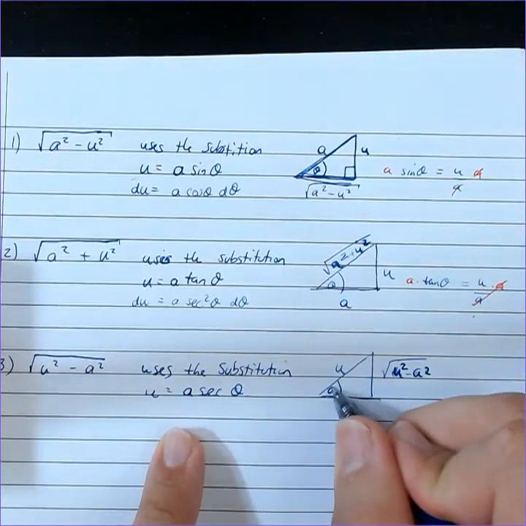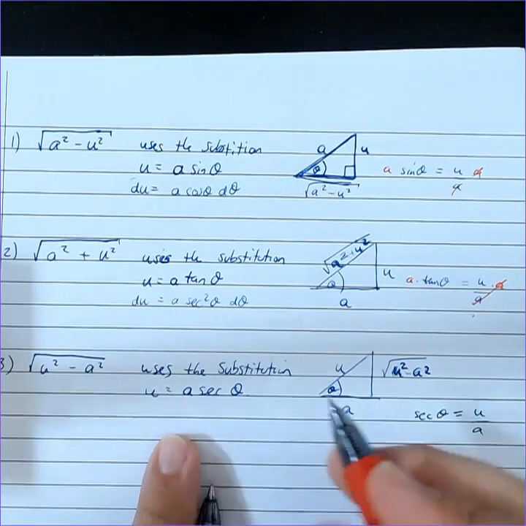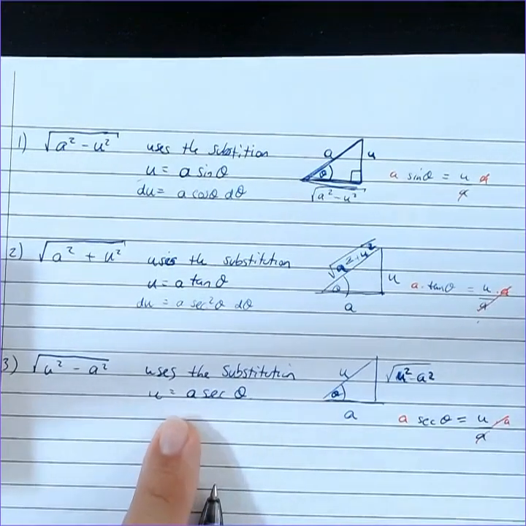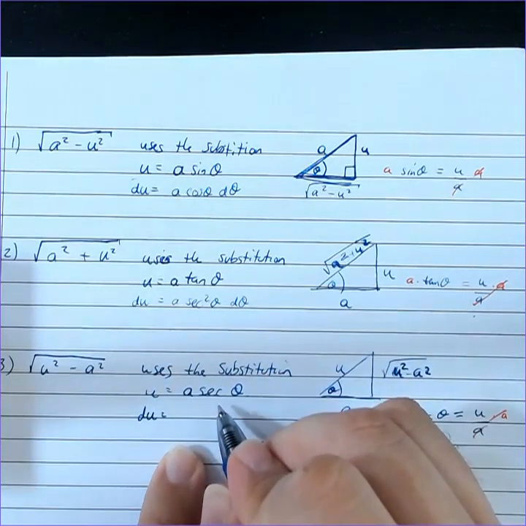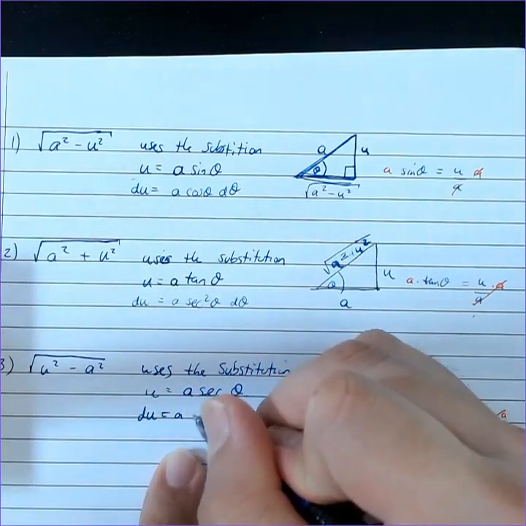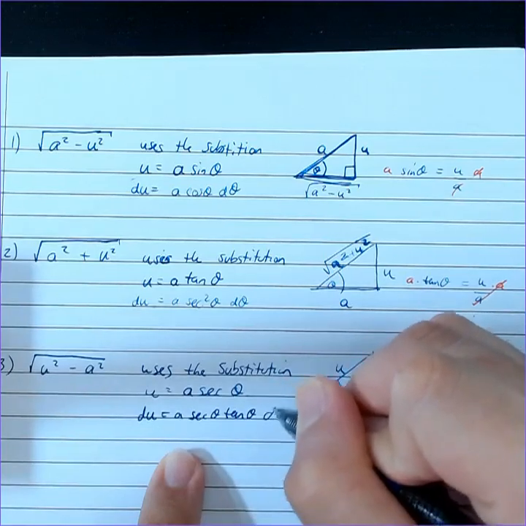In this case, the secant of the angle theta is equal to the hypotenuse over the side adjacent to the angle theta. So it's going to be u over a, and just like in all the other examples, we multiply both sides by a, and we get our substitution. U is equal to a secant of theta, which means du is going to equal the derivative of secant of theta, which is secant of theta tangent of theta. So that'll be a secant theta tangent theta d theta.